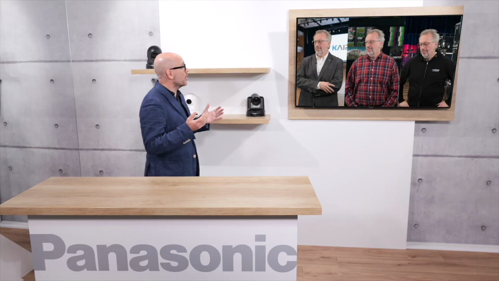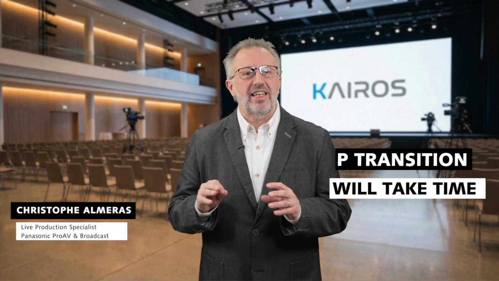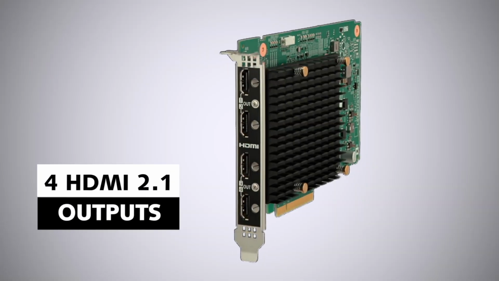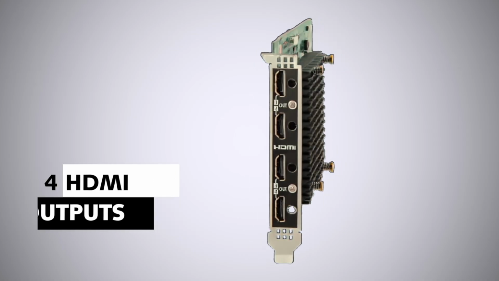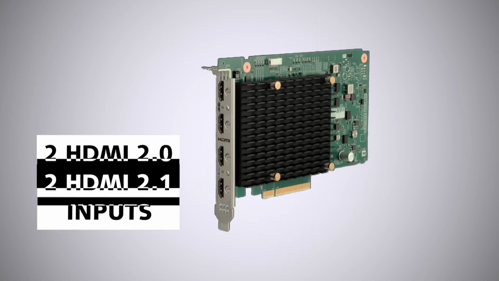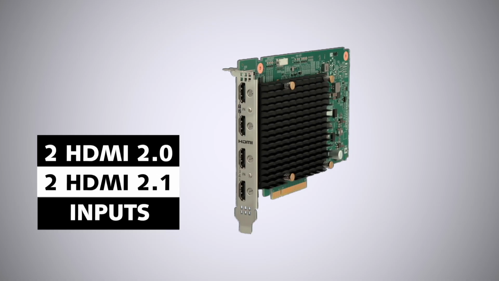It's been years that you've been talking to us about IP, and now you want to present an HDMI board? Who can explain this? This one is for me. IP is a transition that will take time. KAIROS producers must keep on using some existing equipment. That's why, last year, we launched an SDI board. And because HDMI is present in all corporate and event live productions, we introduced 2 new boards. One with 4 HDMI 2.1 outputs, and one with 2 HDMI 2.1 and 2 HDMI 2.0 inputs.